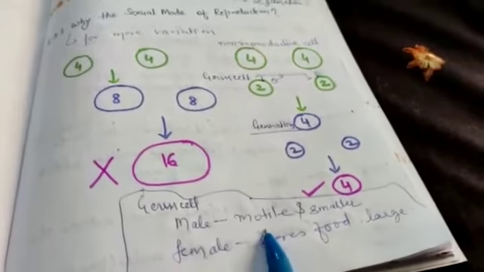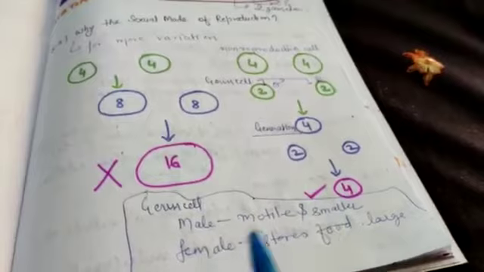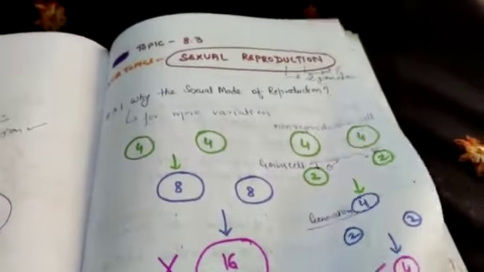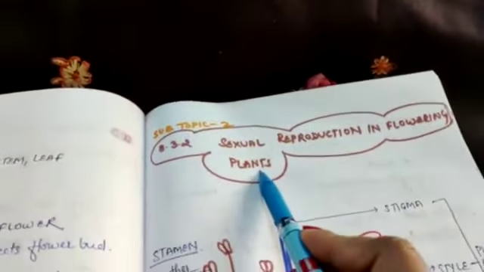Male germ cell is motile. अगर वो motile होगा, चलता होगा, then that must be smaller. And female germ cell stores food and it must be large, right? Because it stores food. Now next subtopic is sexual reproduction in flowering plants.